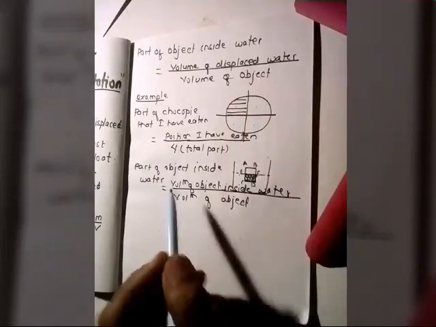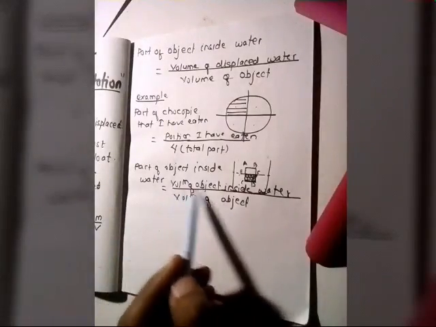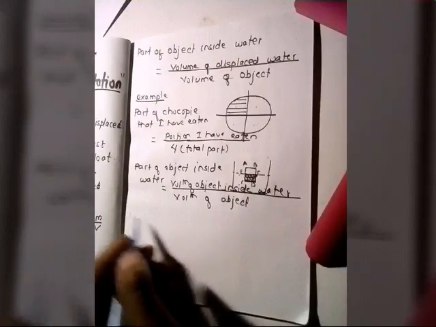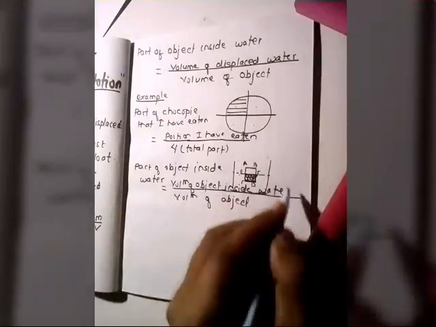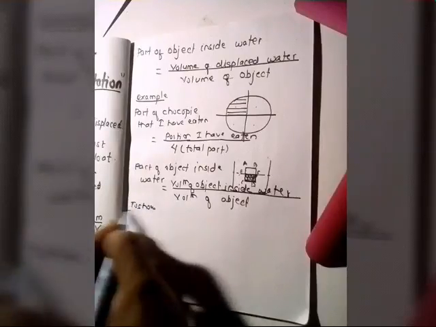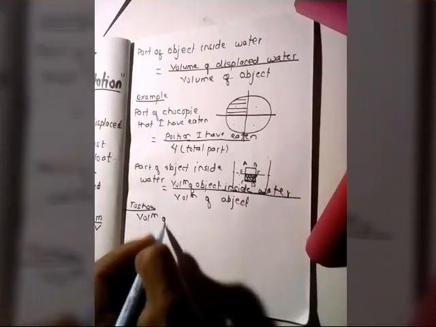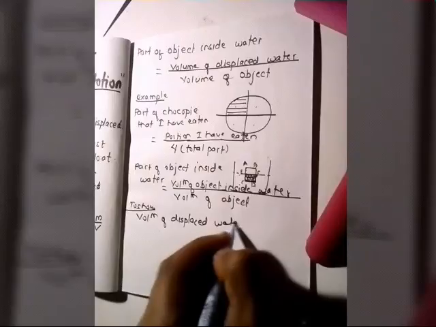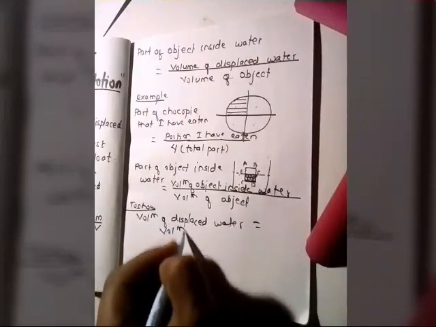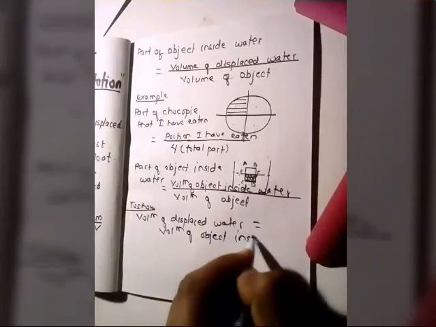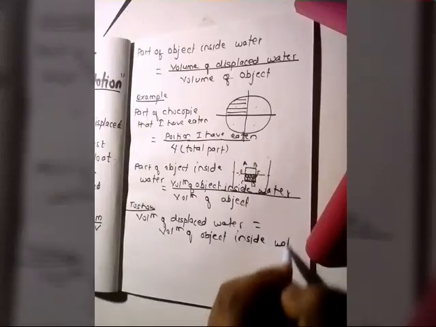Now the problem is that in the formula, we don't have volume of object inside water, there is volume of displaced water. Now in our second part, we have to remove this and show that the volume of displaced water must be equal to the volume of object inside water. So let's try to do this.